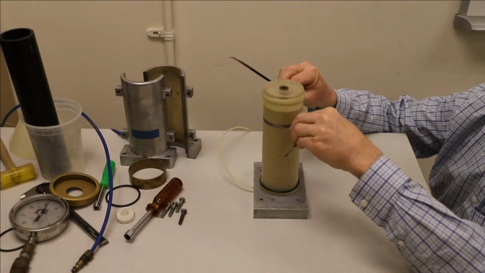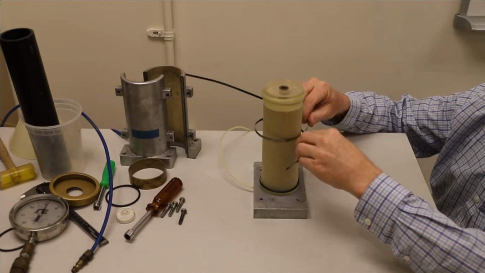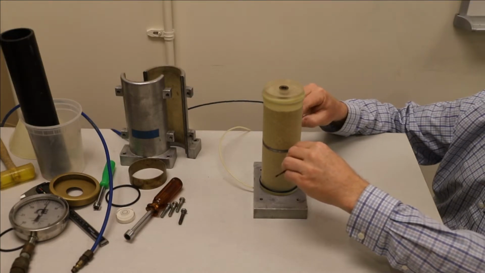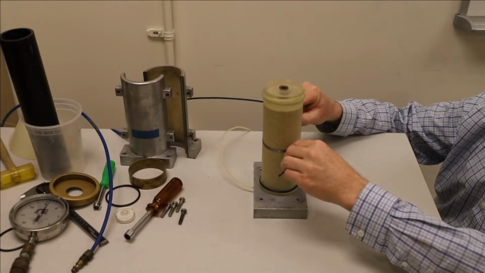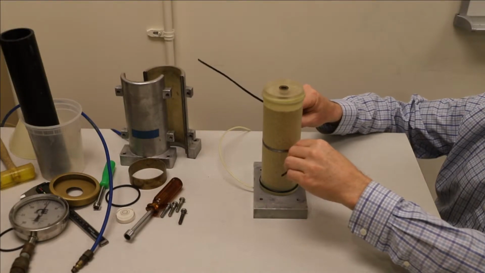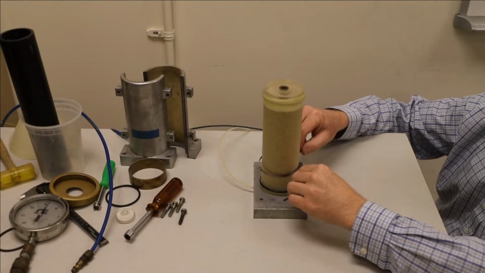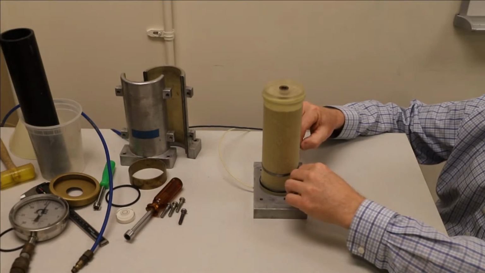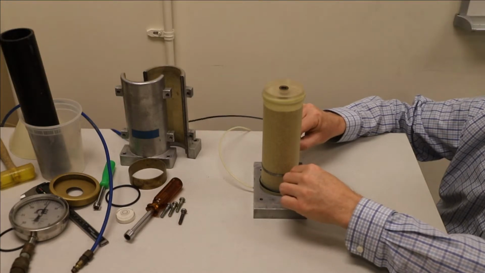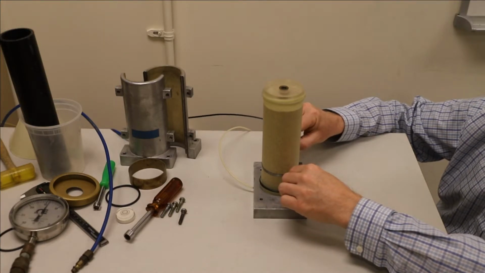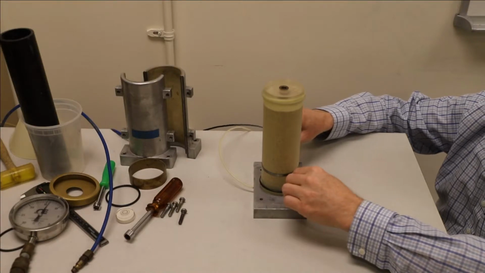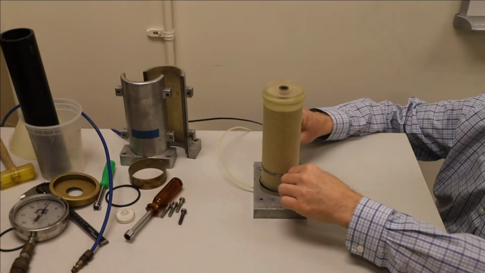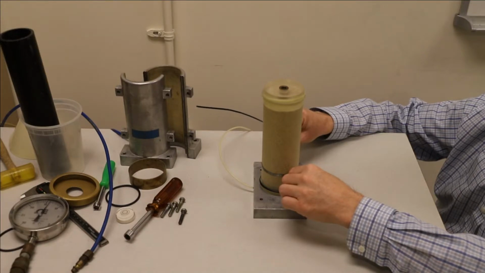So I'm going to check the top. I'm going to check in the middle. Yeah, good. We built this in a rigid mold, so it shouldn't be too surprising, but especially with a loose sample, when we apply that vacuum, it does get a little bit smaller than it was when we initially built it in the mold.